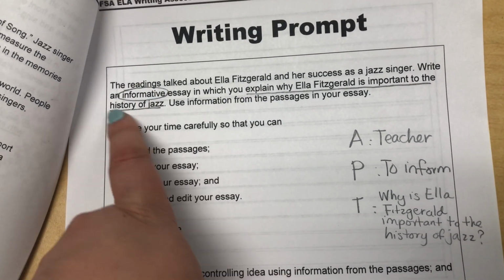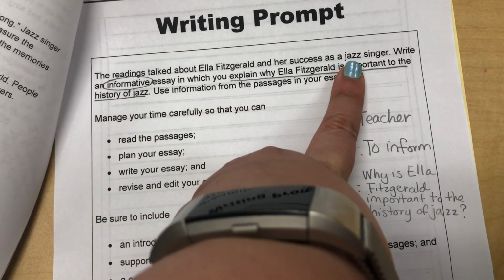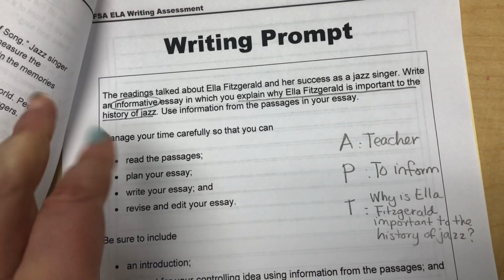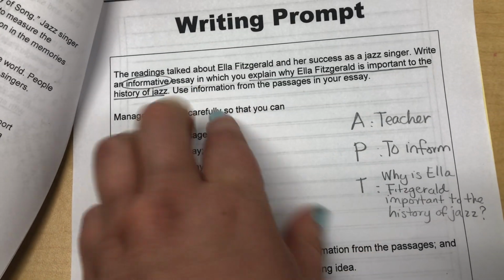So 1 is we circle the essay keyword that tells us what kind of essay we're writing. 2, we underline the topic. So this one is explain why Ella Fitzgerald is important to the history of jazz. And 3 is to say whether it's a 1-part or a 2-part prompt. This one happens to be a 1-part prompt.